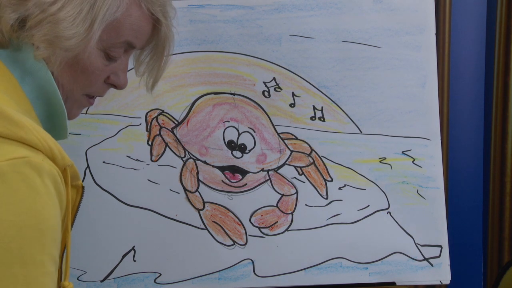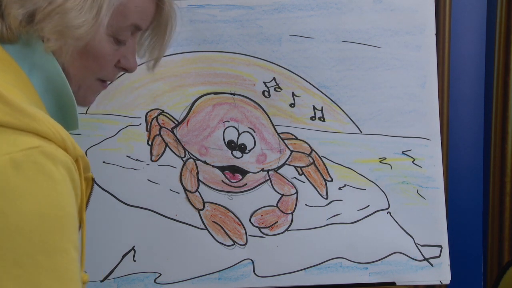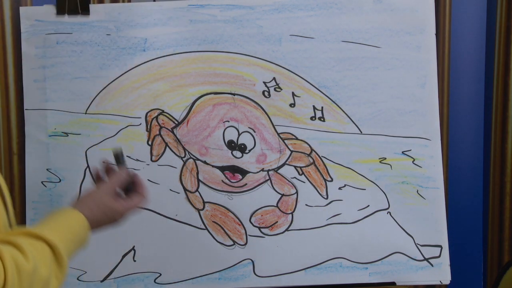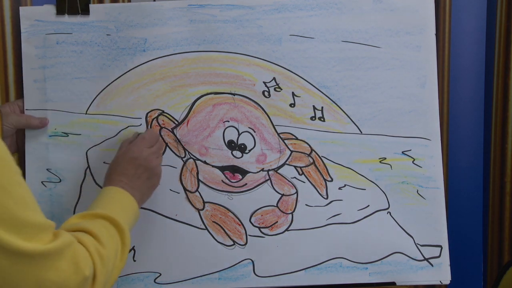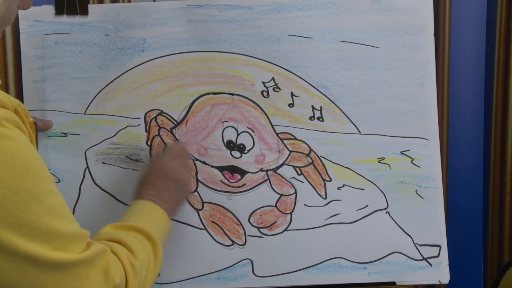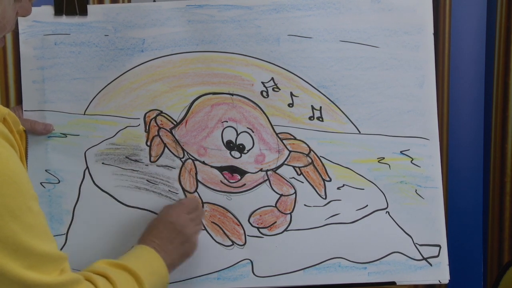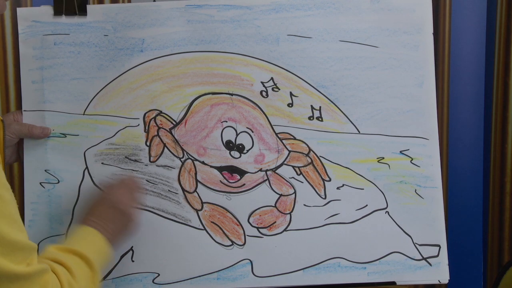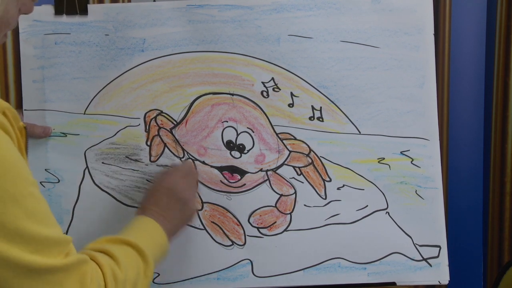Now, we're going on to our rock, and I'm going to take the black, use the bottom part of it, and do the top of the rock. Give it nice smooth lines, because when the sea has been in and out, it smooths off the rocks.